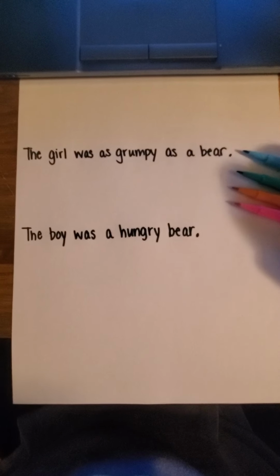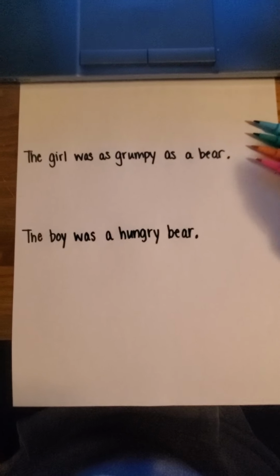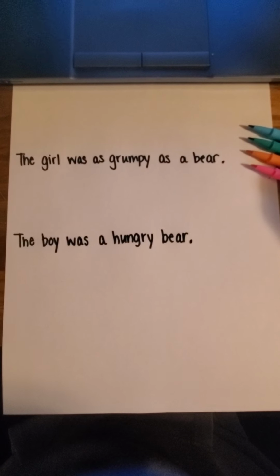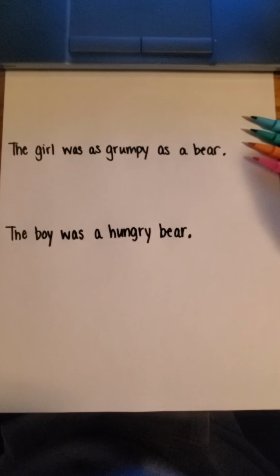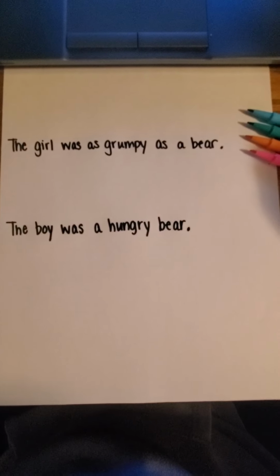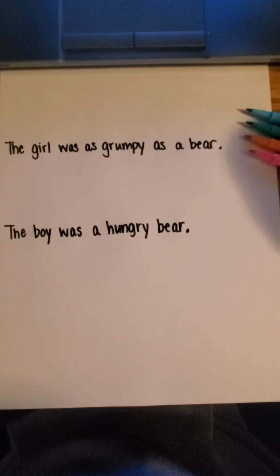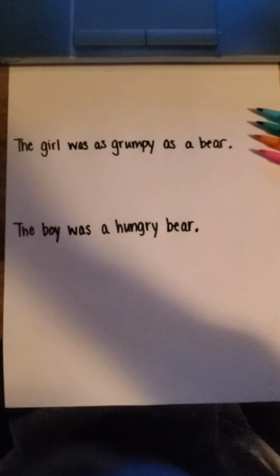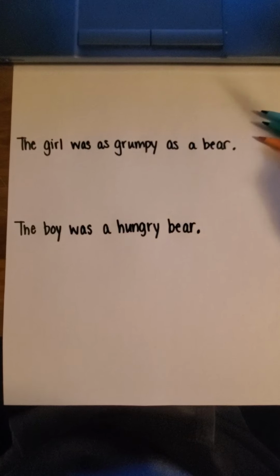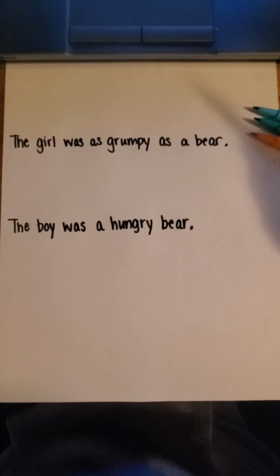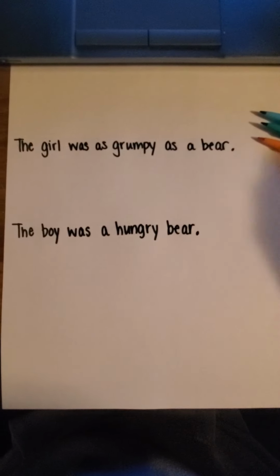Hi, fourth grade. I'm going to quickly review with you similes and metaphors. So similes and metaphors both compare two unlike things, or something you would not usually compare to another. But a simile uses like or as to do the comparing. So let's look at our first example.